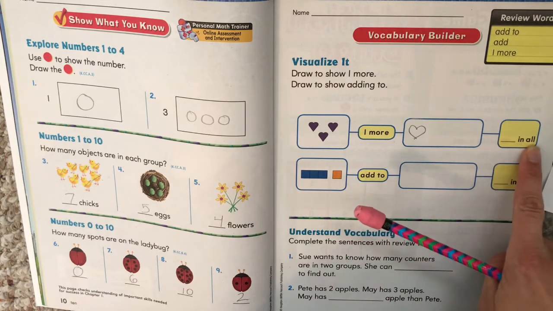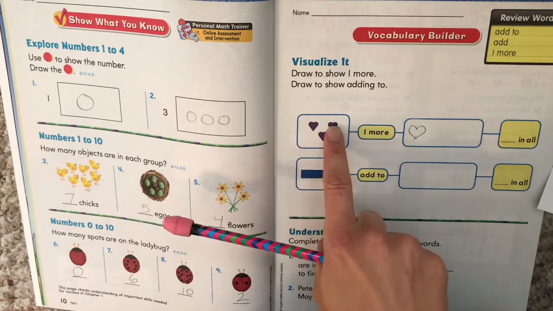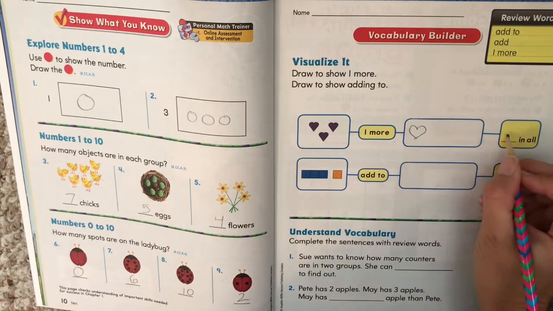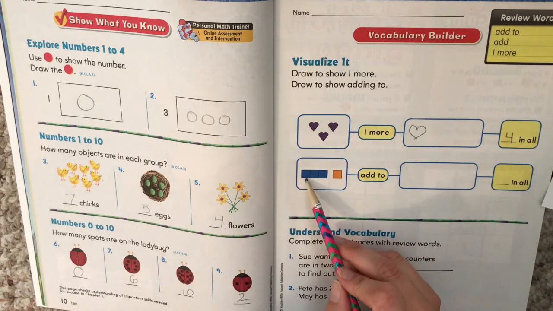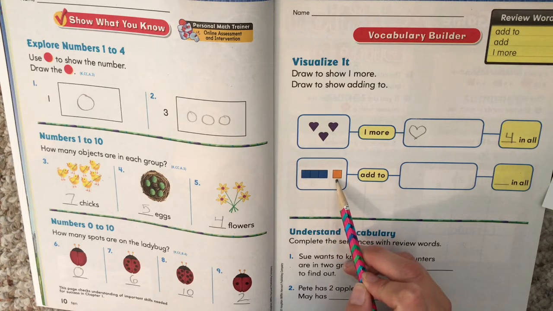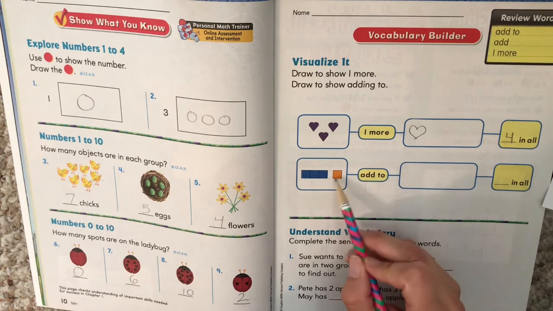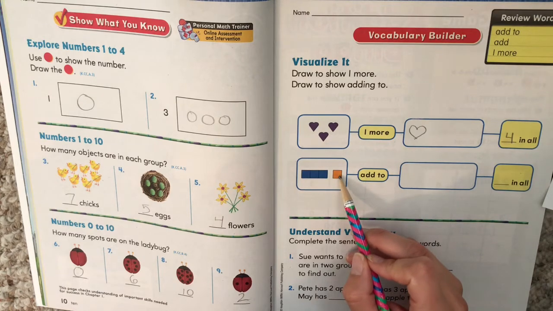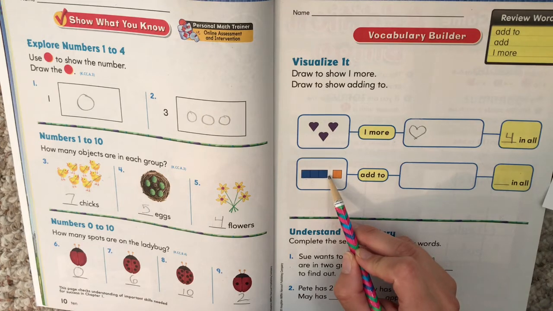Blank in all. So how many hearts do we have in all? Well, we have to count them. 1, 2, 3, 4. We now have 4 hearts in all. Okay, let's look at these squares. 1, 2, 3, ooh, 4, but this one's a different color. It says add to. So what they mean is this one's by itself. They want us to put them together.